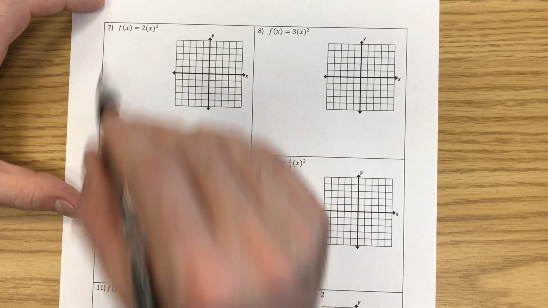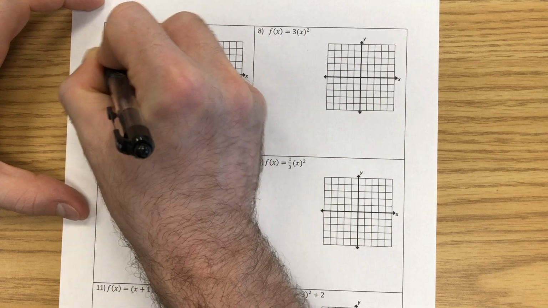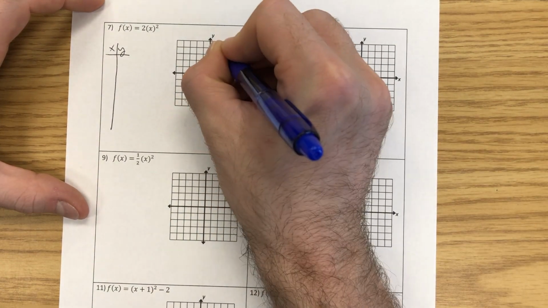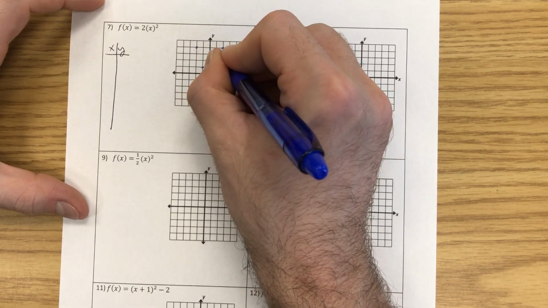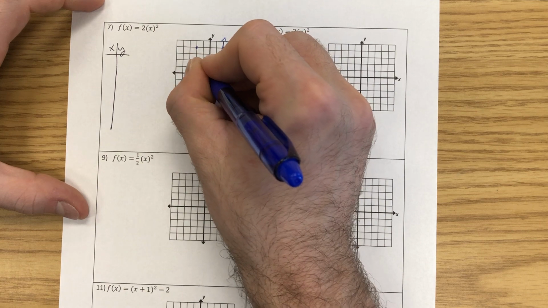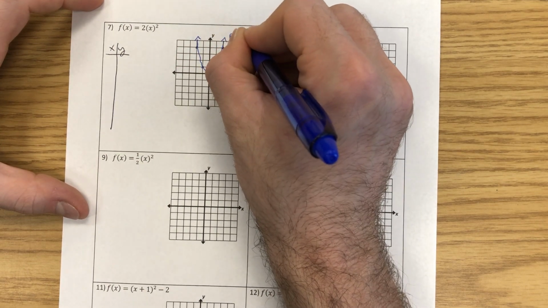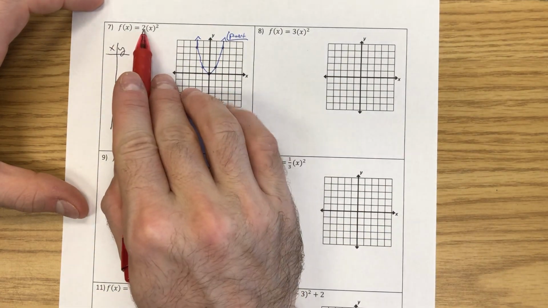So with this 2x, we're going to know the fact that our parent graph is going to be stretched. And a quick way to do this, if this is our parent, is I'm going to take, okay, so this is doubled.